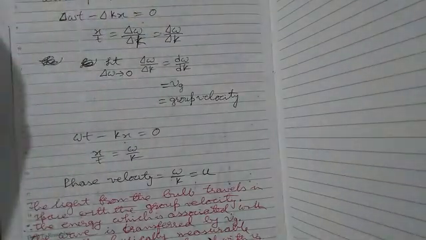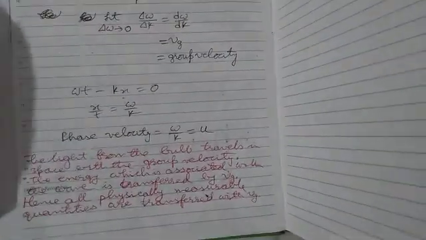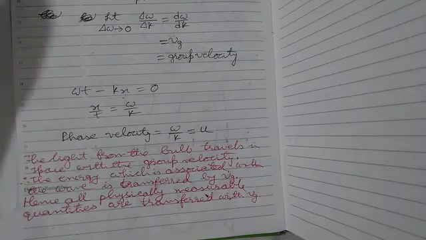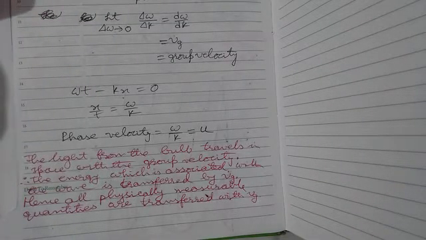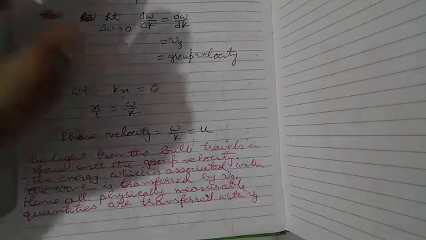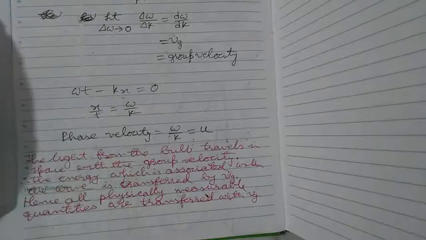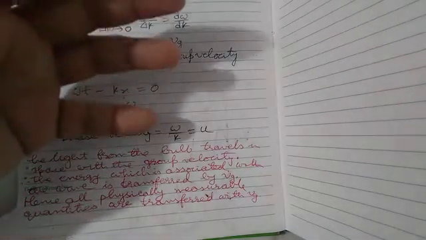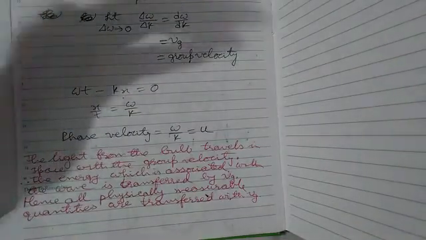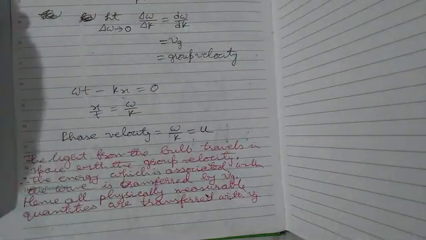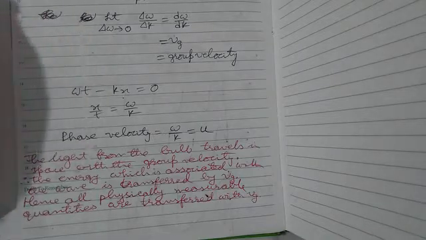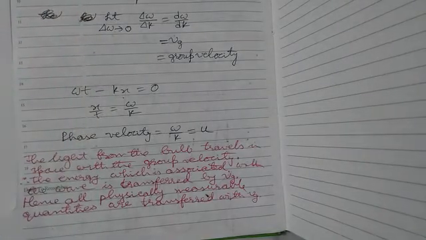Now phase velocity is not like that. Phase velocity cannot transfer any measurable quantity. So phase velocity is not a very real thing actually. Phase velocity can be greater than the velocity of light also. Group velocity is the real thing. In group velocity it transfers all physically measurable quantities. Phase velocity doesn't transfer any physically measurable quantities. Okay, so this is the thing.